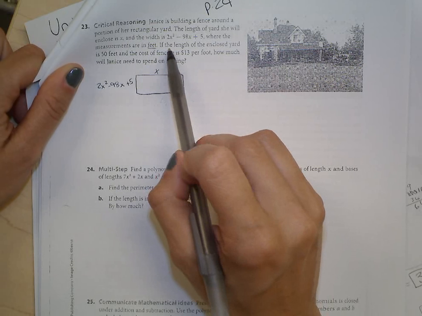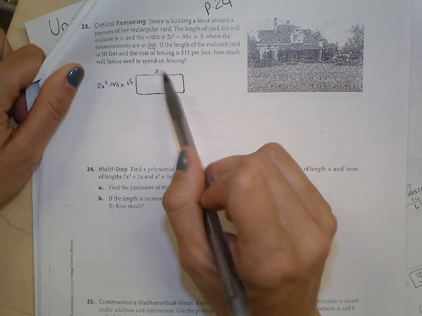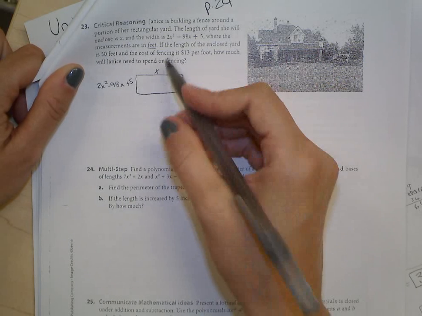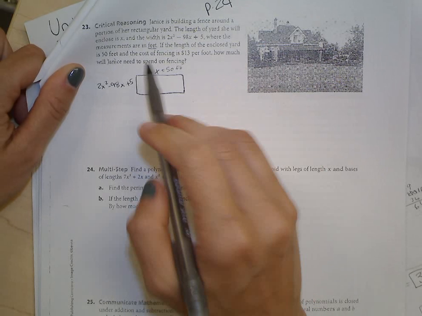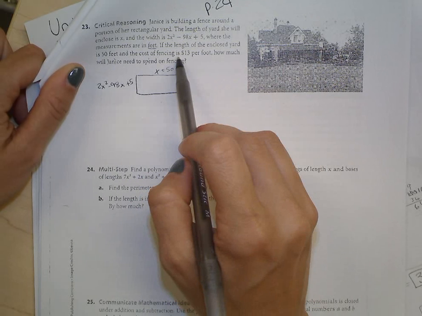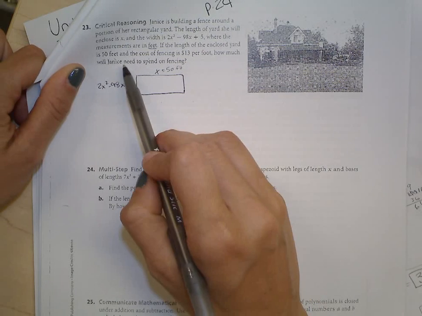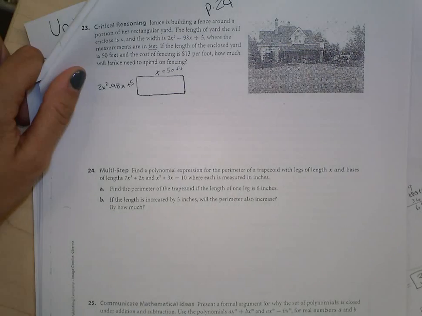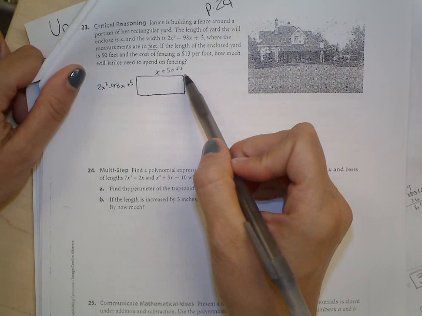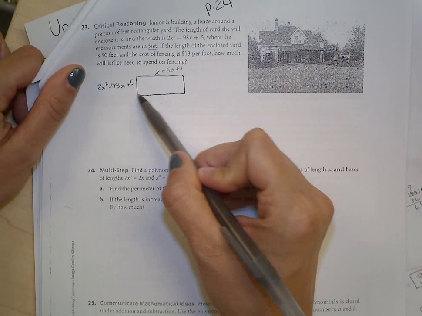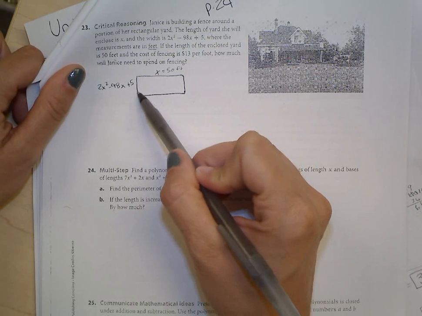If the length of the enclosed yard is 50 feet, okay, so that means we're saying x is equal to 50 feet, and the cost of fencing is $13 per foot, how much will Janice need to spend on fencing? Okay, so I'm trying to fence this entire rectangle. So I'm going to have to add up all of the sides, or find the perimeter, that's what we call it.